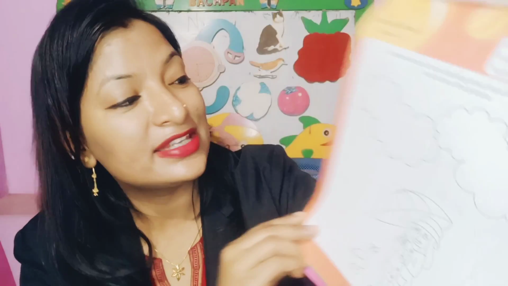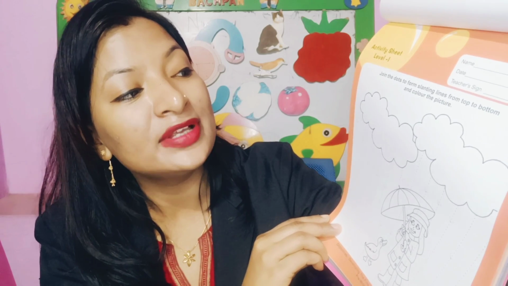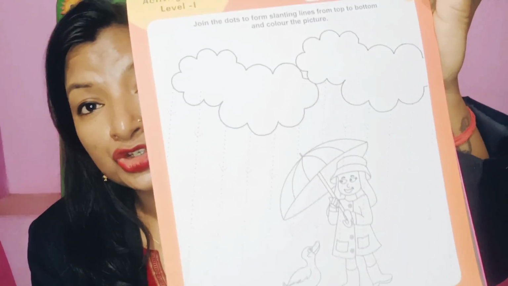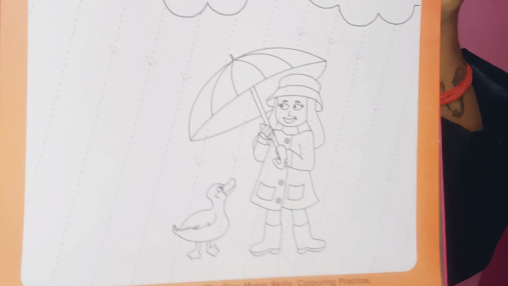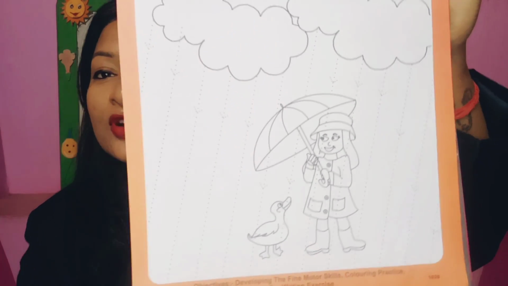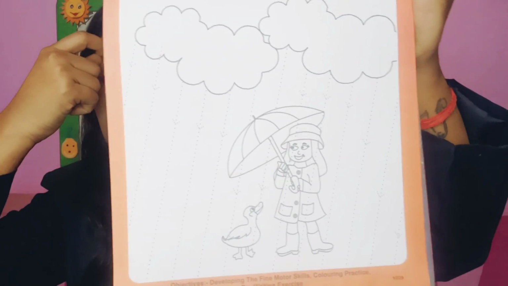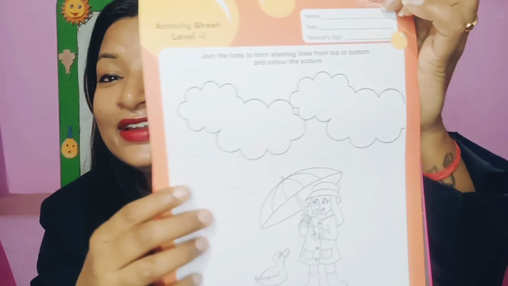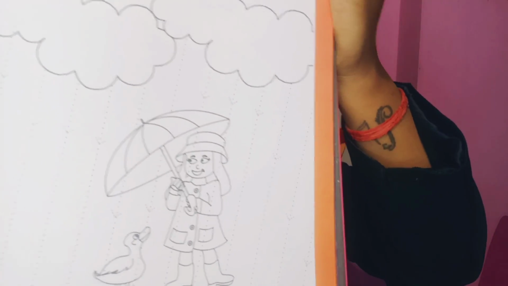Let's talk about the next chapter. It is a very interesting thing, may all the kids like it. Okay, so it is given that join the dots to form slanting lines from the top to bottom and color the pictures. That is, you have to join all the dots which you can find here, and after that you can color this. Okay, so normally you know what the color of water is? It is blue, and this girl you can color according to your choice. So it is very interesting for you. You have to first join all the dots and after that you have to color it. Okay, let's talk about the next chapter.